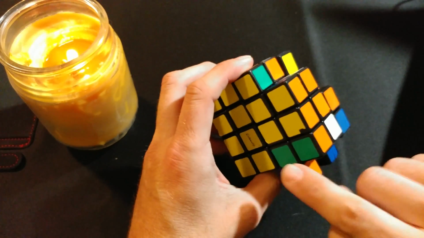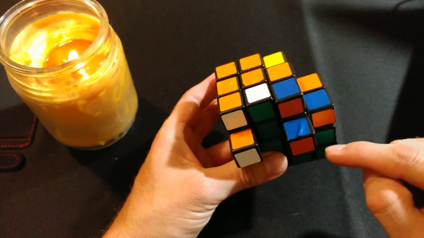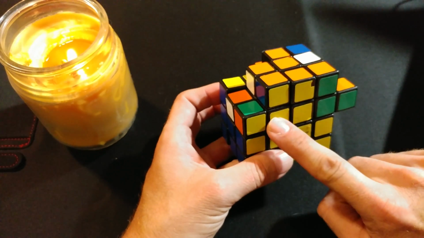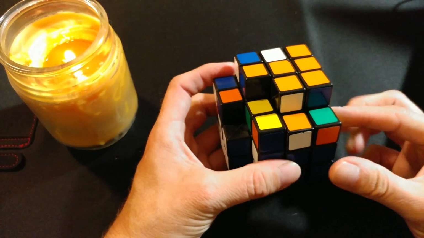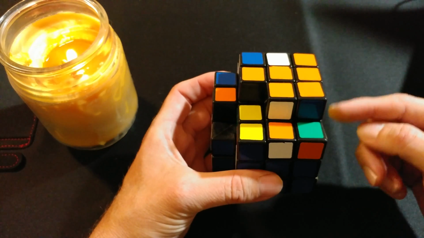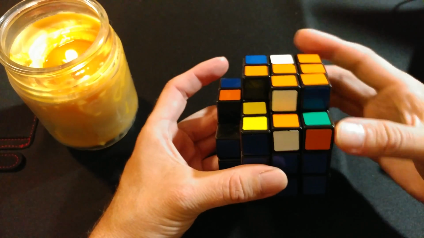So this one needs to go over there. And so, let's just go ahead and we know that this is correct. So we're going to hold this to our right, and we're going to do the corner shuffling algorithm, which shuffles the rest of the corners.